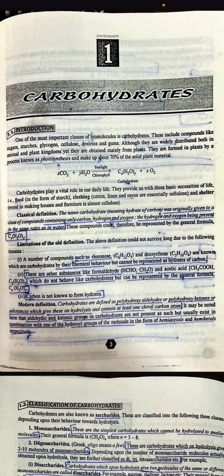The limitation of the old definition: it could not survive long due to the following reasons. First, a number of compounds such as rhamnose and deoxyribose are known, which are carbohydrates by their chemical behavior but cannot be represented as hydrates of carbon. Second, there are substances like formaldehyde and acetic acid which do not behave like carbohydrates but can be represented by the general formula. Carbon is not known to form hydrates.